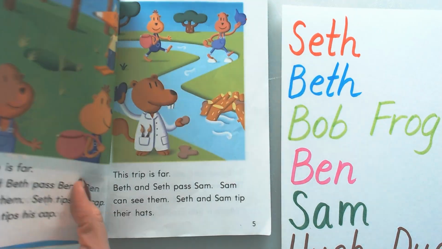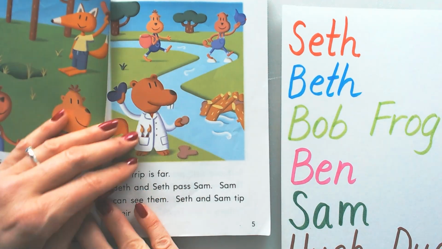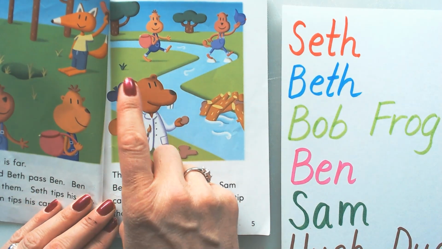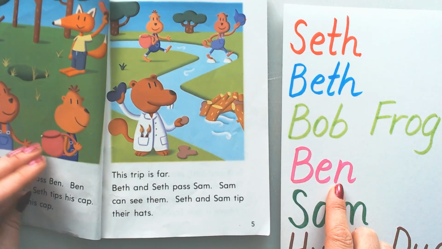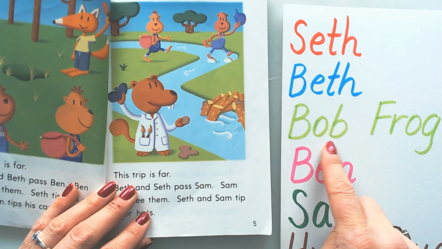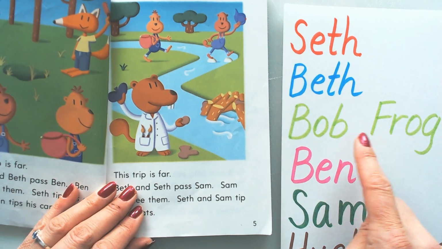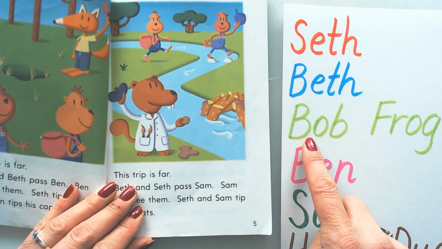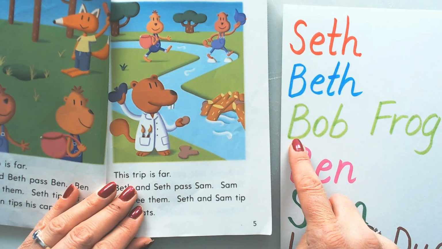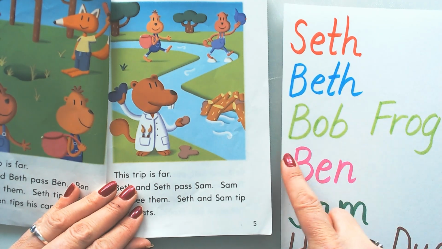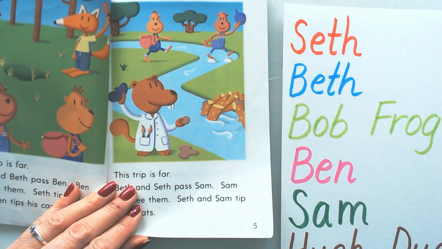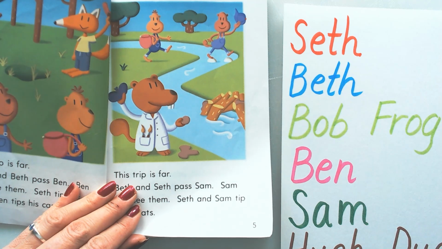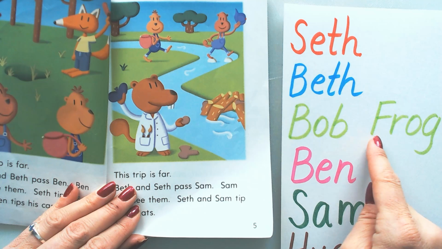Okay, this character in the story, I think this one is Ben. Ben is a fox, and that's his special name, Ben. They're going to be seeing a character named Bob Frog. That's his special name. So this is the proper noun, not the common noun. The proper one always begins with a capital letter. Your first and your last name, whether you're an animal like Bob Frog or a human like Ben Gillum, that's my son's name, you always start with a capital letter.